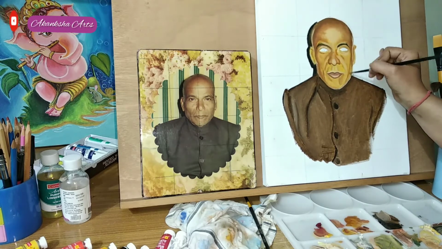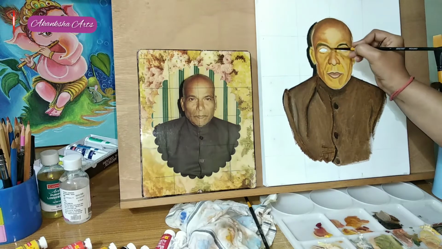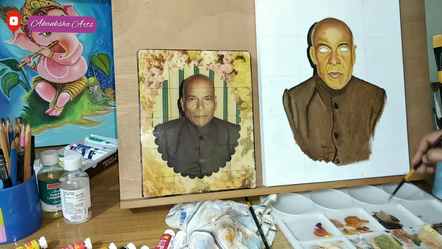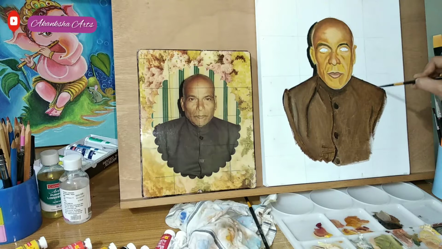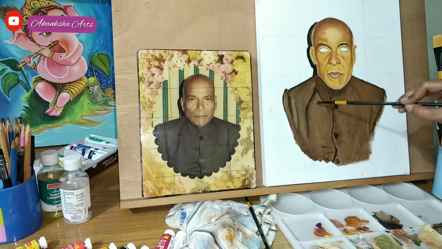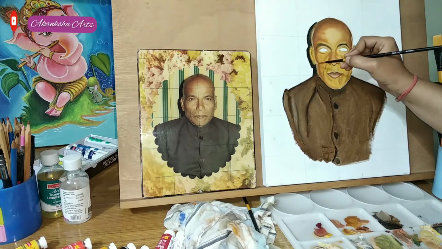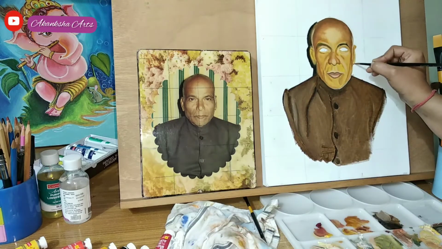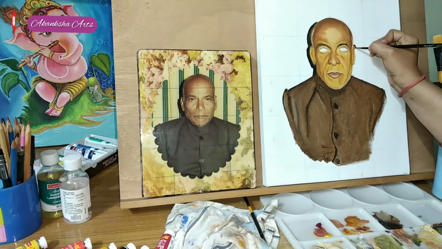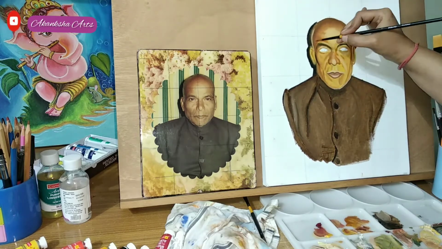The next thing you need is an easel, a palette, a basic palette of paints, a surface to paint on, and odorless solvent to wash your brushes. Here I use turpentine oil, linseed oil, and a paper towel for wiping your brushes.